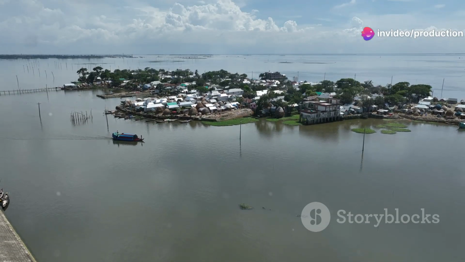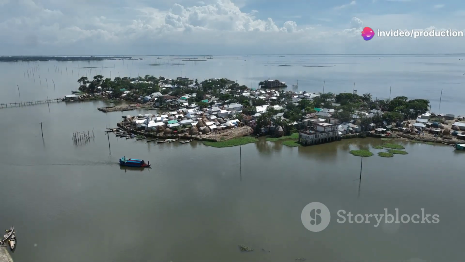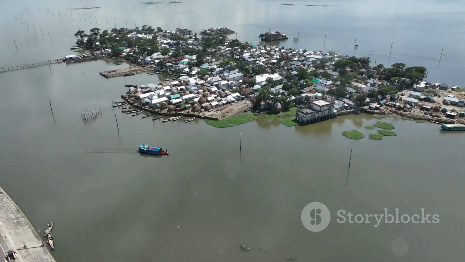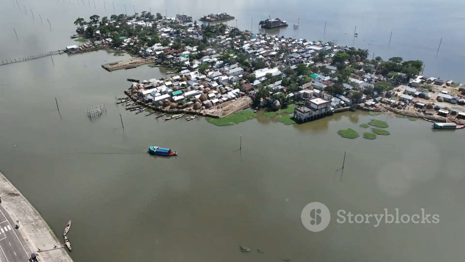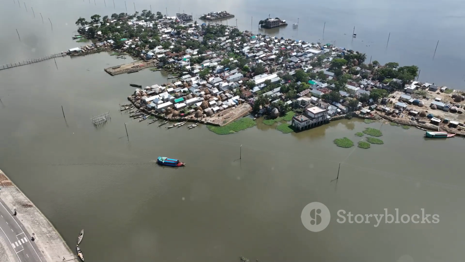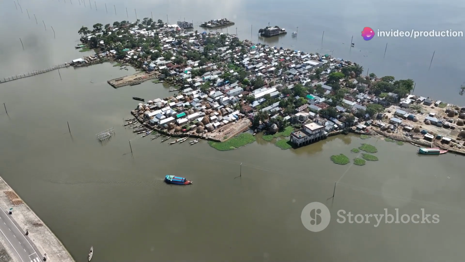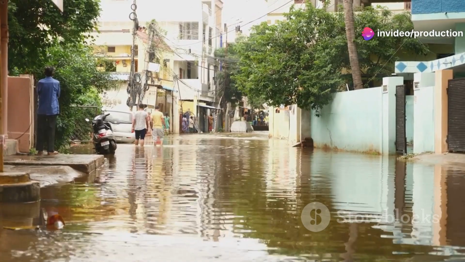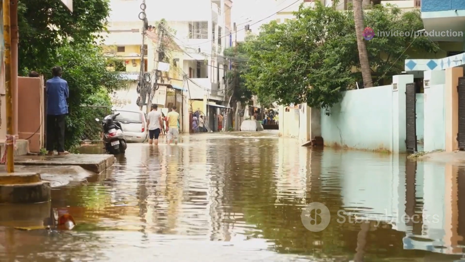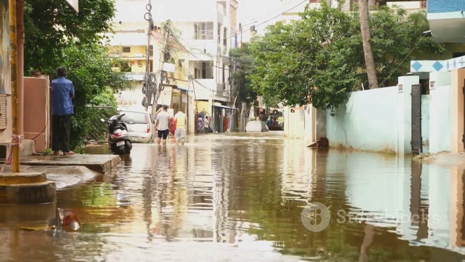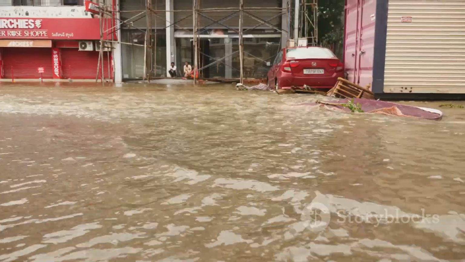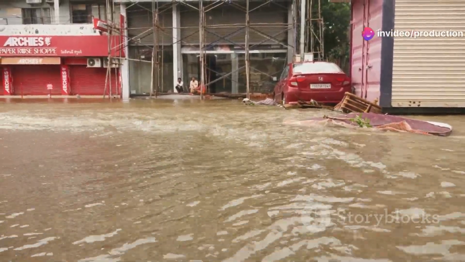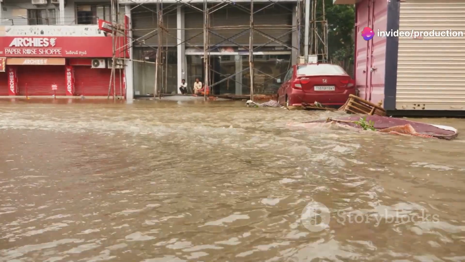Floods are a recurring problem in Bangladesh, causing widespread damage and displacement every year. The monsoon season brings heavy rains that often lead to rivers overflowing their banks, inundating vast areas of land and affecting millions of people. In recent years, the frequency and intensity of floods have increased, raising concerns about the country's ability to cope with the growing crisis. The government and various NGOs have been working tirelessly to provide relief and improve flood management, but the scale of the problem often overwhelms their efforts.